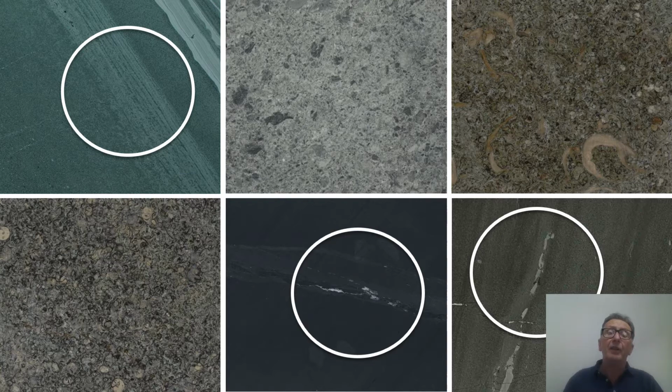The green coloured stone in the top left shows some faint banding and more distinct darker coloured bands of the stone material itself. This is a natural feature within the stone and should not be considered a defect or a problem with it. In the lower two examples, there's evidence of some mineral accumulations and some banding and veining.